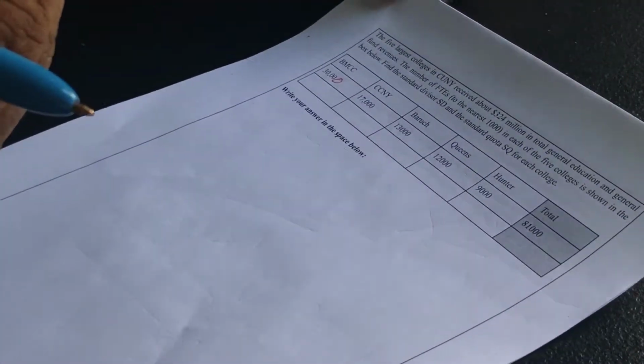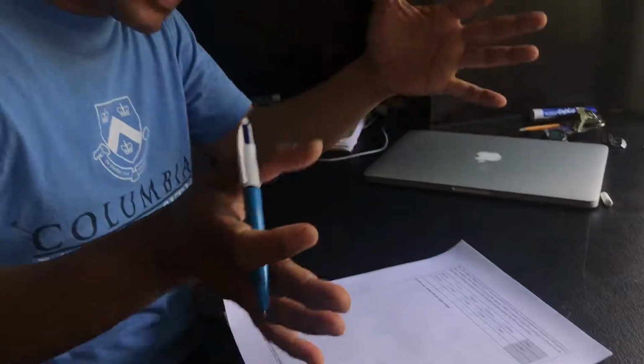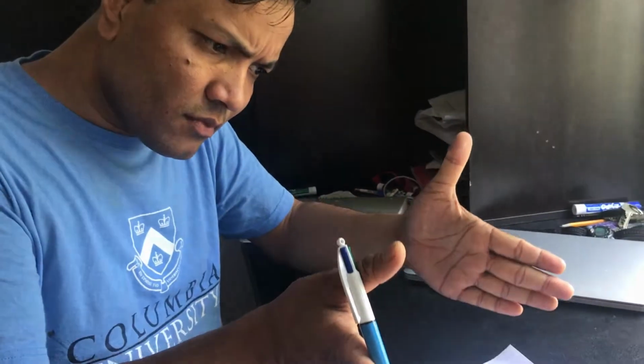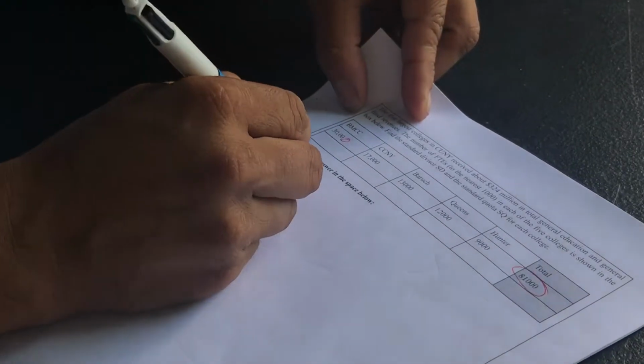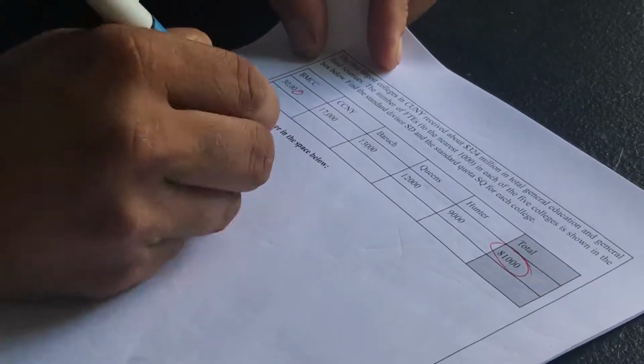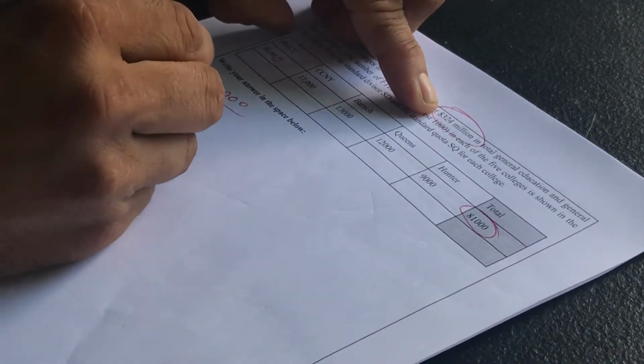Now what do we need to find first? We need to find the standard divisor. How can we find the standard divisor? The standard divisor is the total population divided by the apportionment. So what is the total population? 81,000. 81,000 divided by 324 million.